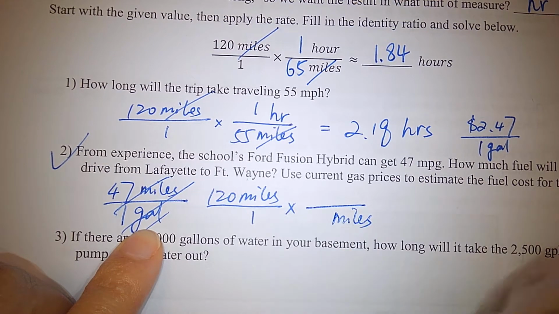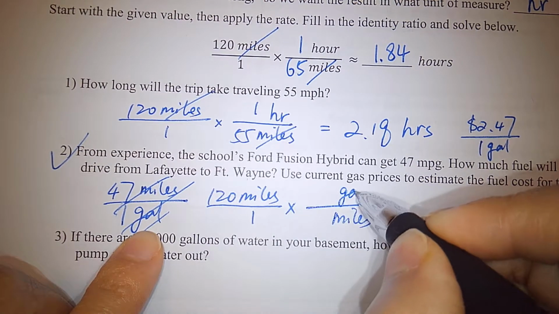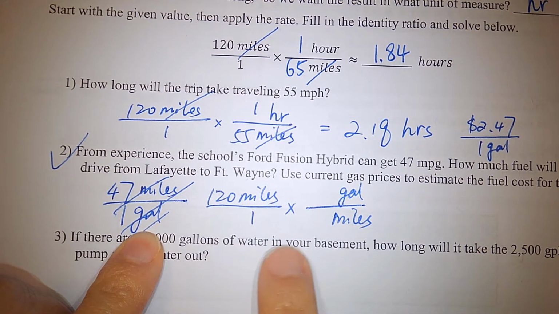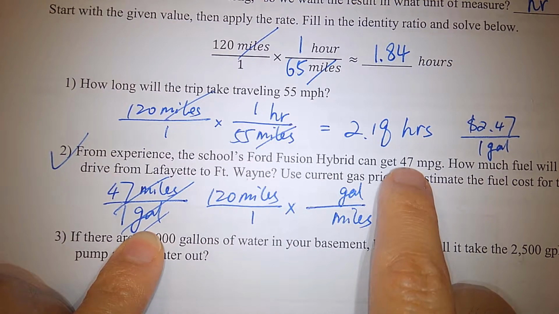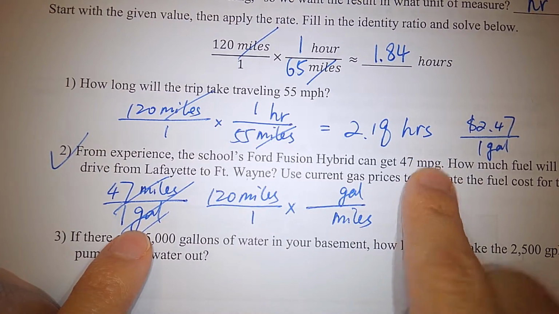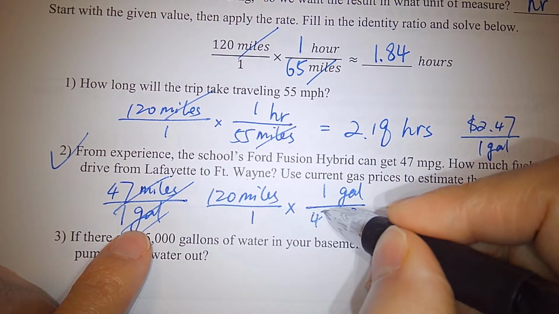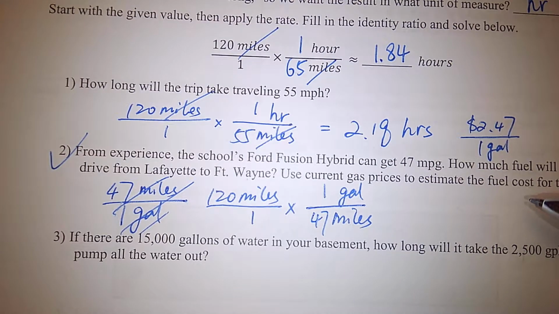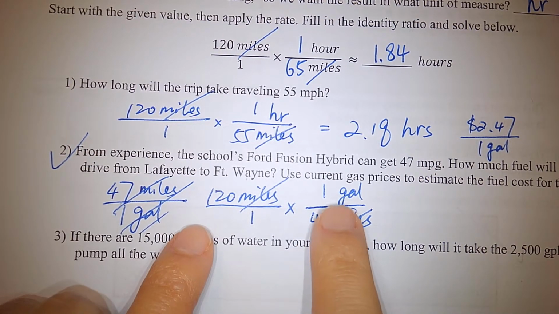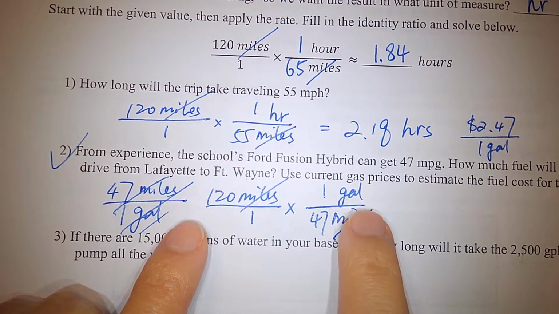We don't want miles anymore. We want to know how many gallons we can get to drive these 120 miles. So every 1 gallon is 47 miles. You agree with me? Now, if this is the case, miles are gone, so we can get how many gallons it will cost, right?